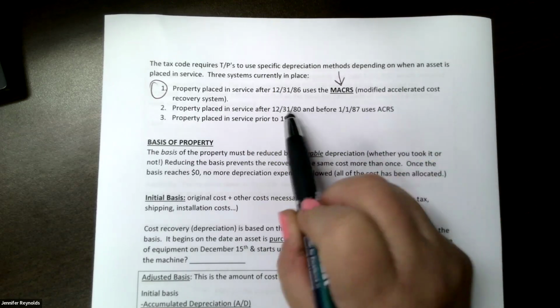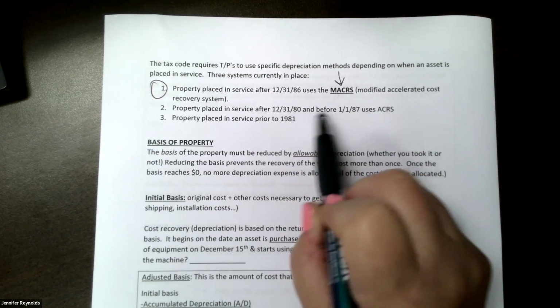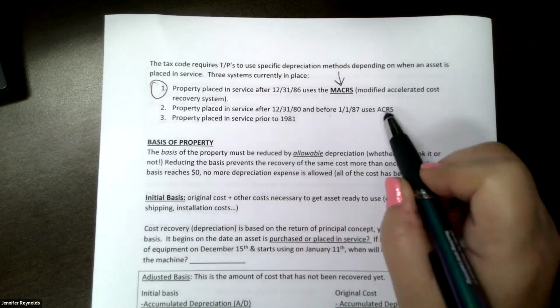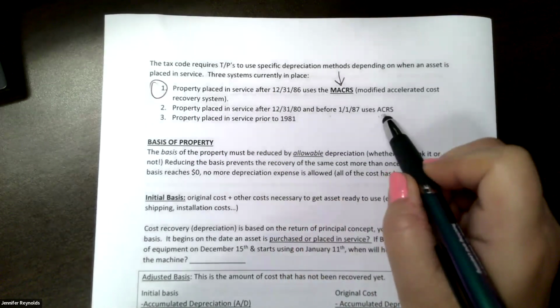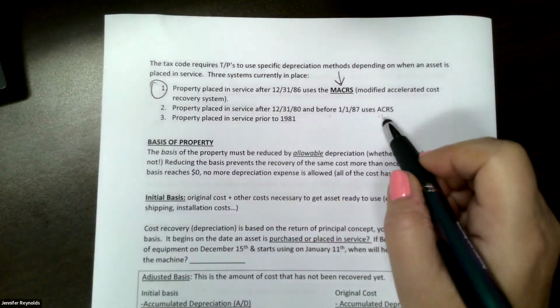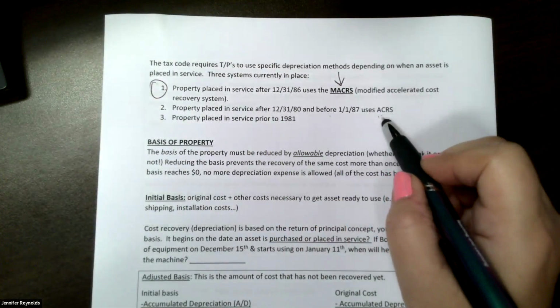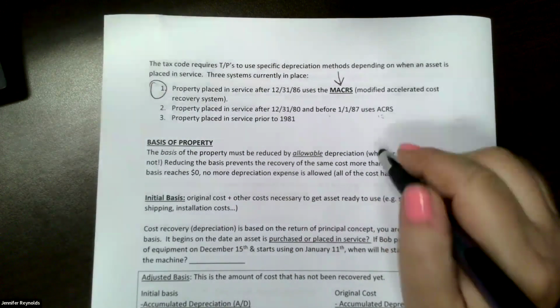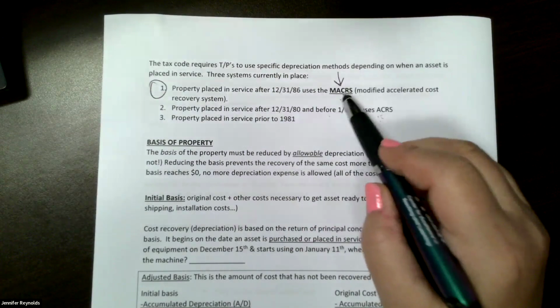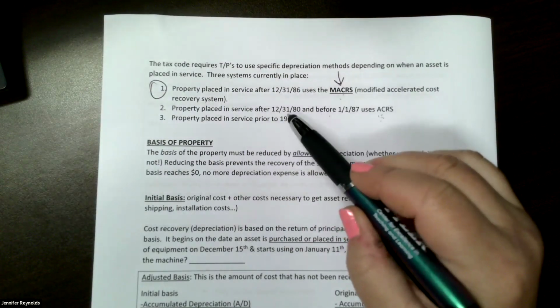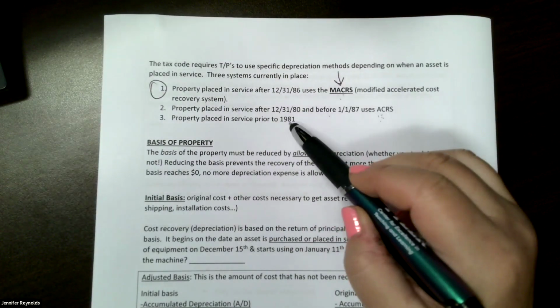Before that, we had this special kind called ACRS through these years, and there are still some things that are in place for ACRS. But I don't quiz you guys on ACRS, because it's like property placed outside of the United States, and there are just some different things. Mostly we're using MACRS. And then there was an even different method before 1981.